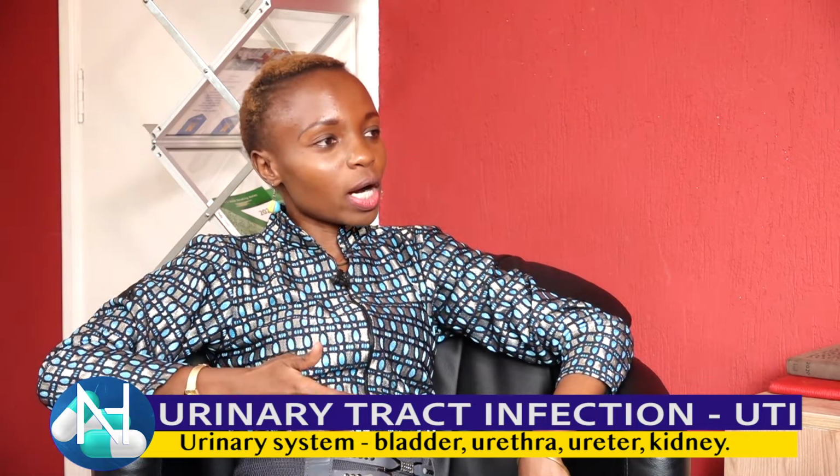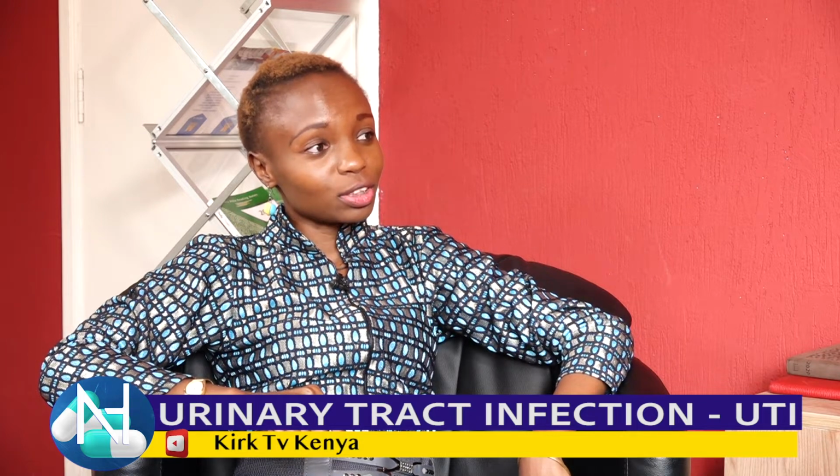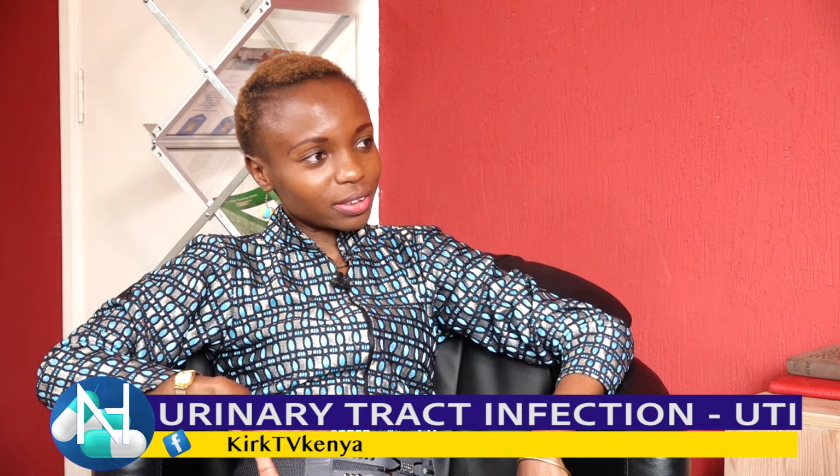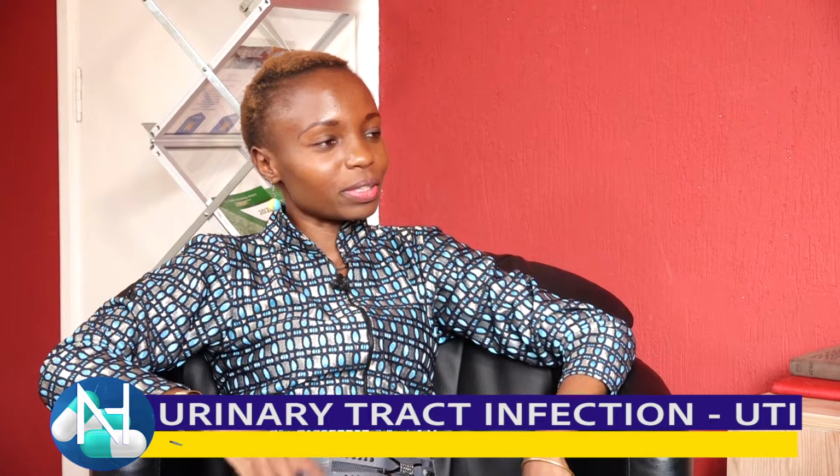You can do what is called a voiding cystourethrogram. This is for persons who have a problem passing their urine, some of them because of abnormalities of the bladder or any abnormality of the urinary system. You can also do an MRI or CT scan. One of the differential diagnoses is also, not brain, but bladder cancer. Yeah, that one can also cause it.